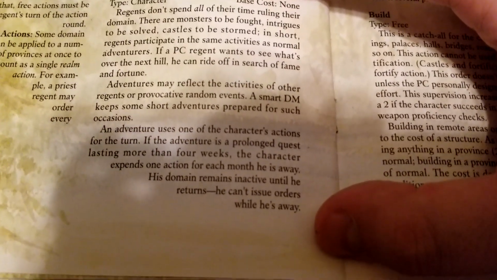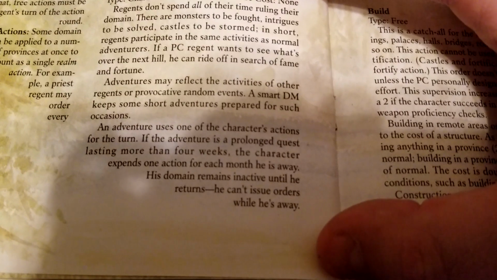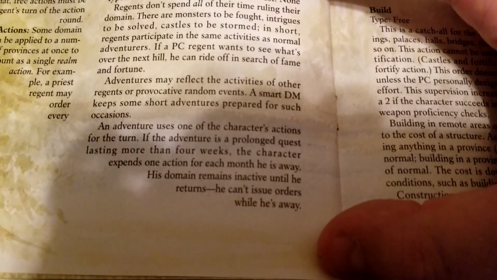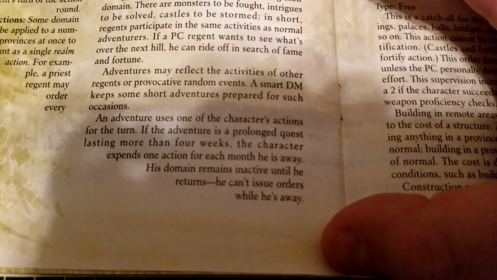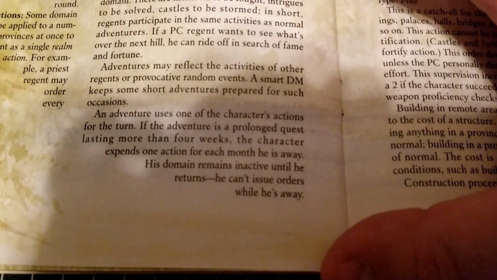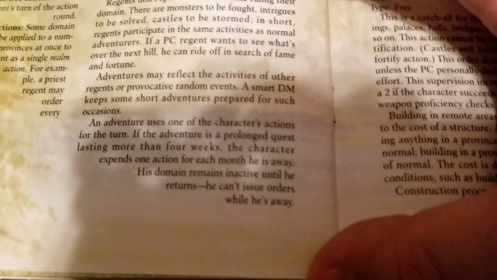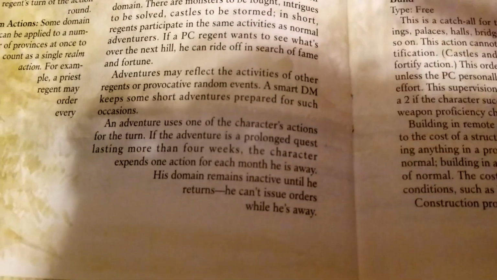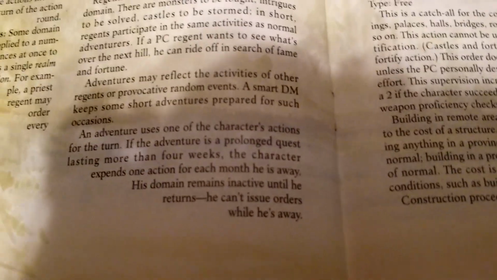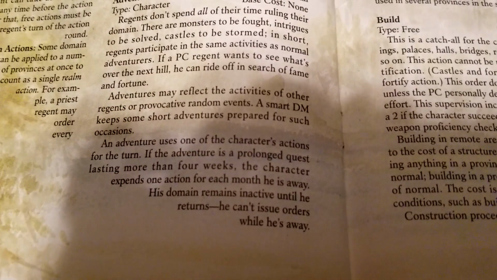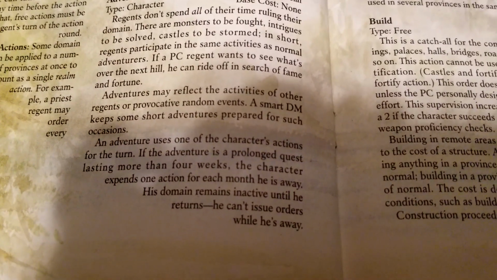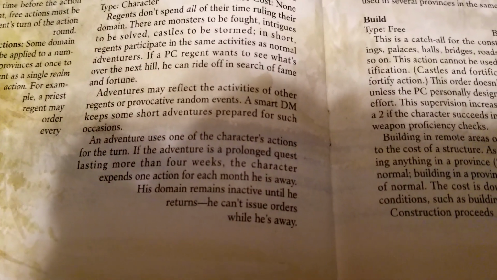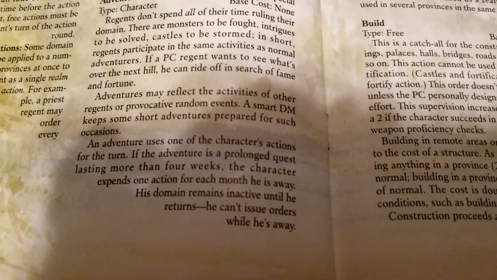An adventure uses one of the character's actions for the turn. If the adventure is a prolonged quest lasting more than 4 weeks, then it's an action for each month that you're away. Domain remains inactive until they return, so you can't issue orders while you're away. I always give a little bit of leeway there. So, if you have a couple of capable lieutenants, you can do some basic, like, if I'm gone longer, do A, B, and C again, or X, Y, and Z.